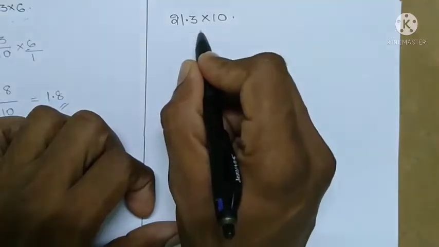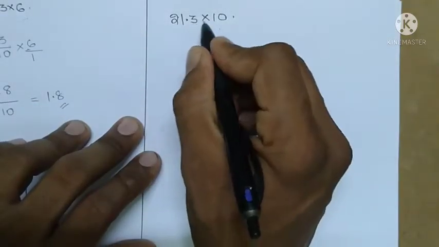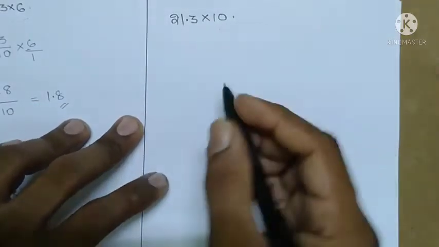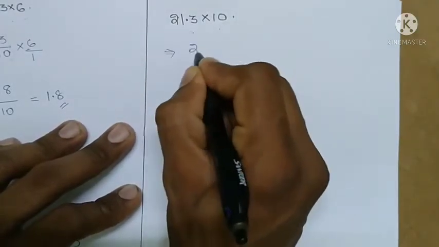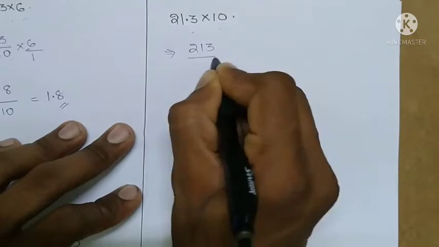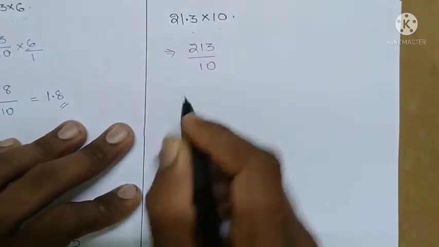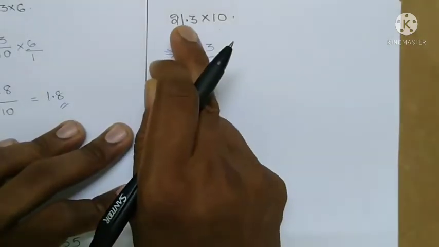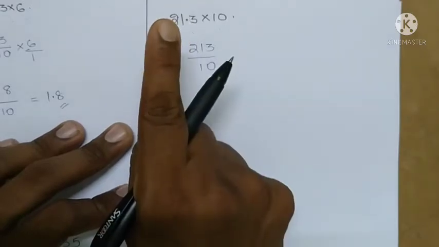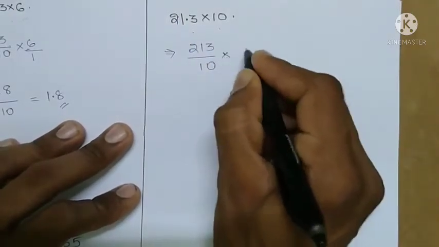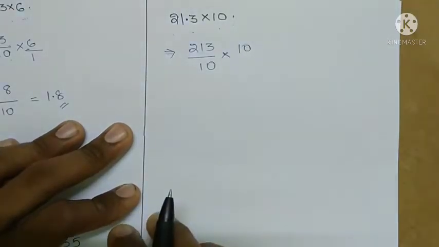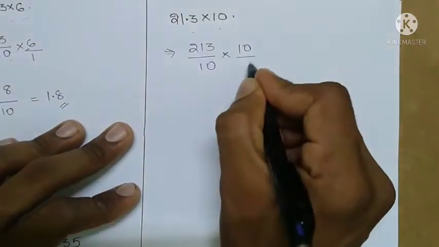So, 21.3 into 10, multiplication of decimal by 10, right? So, that is equals to here 21.3 means 213 by 10, right? After the decimal point, how many decimals are there? Only one decimal, right? So, 213 by 10 into 10. 10 is nothing but 10 by 1, right?